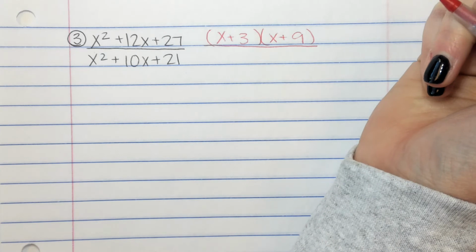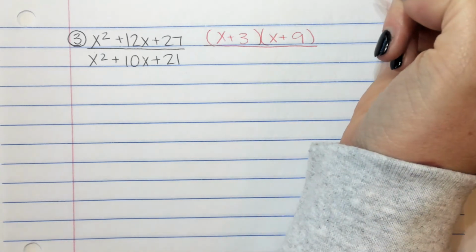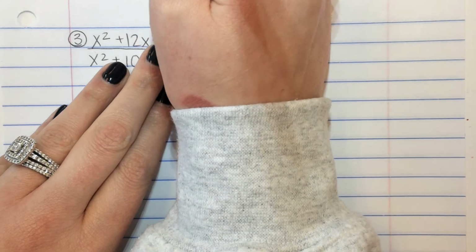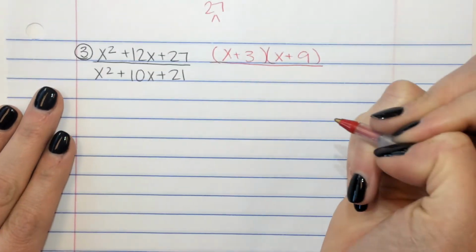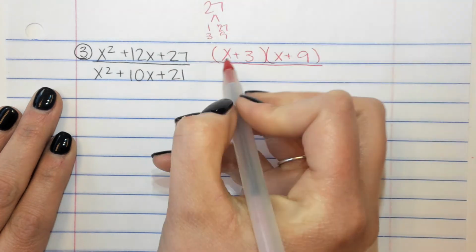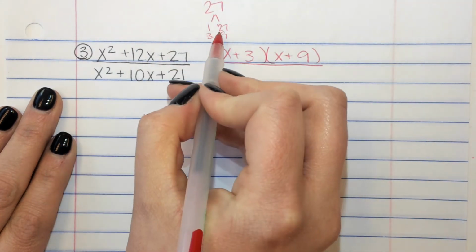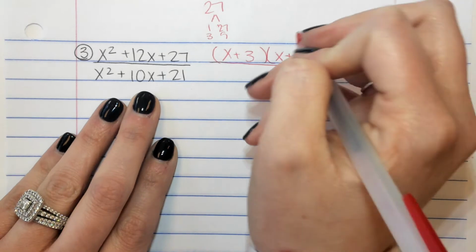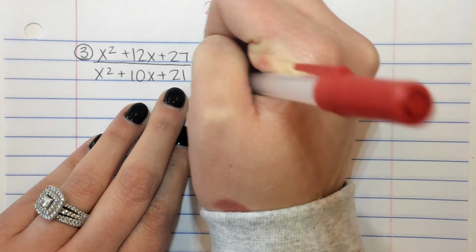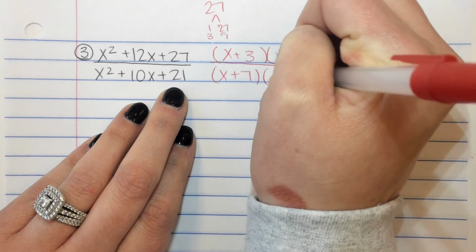And if you don't remember how to factor and you're struggling and you're not following what I'm doing, I'm taking 27 and I'm finding factors of 27, like 1 and 27, 3 and 9, and I'm finding the pair that gives me 12 in the middle. Okay, on the bottom I'm going to do the same thing, so factors of 21 that add to give me 10. It's going to be x plus 7 and x plus 3.